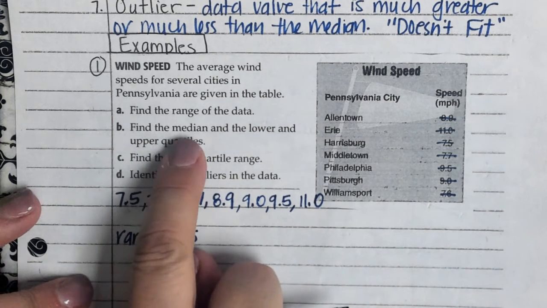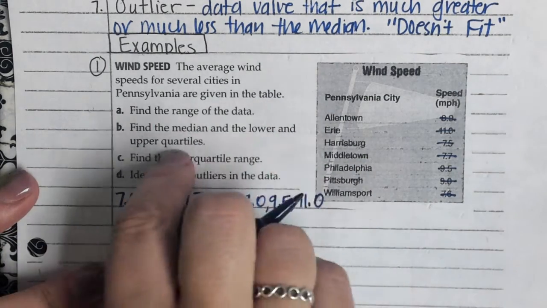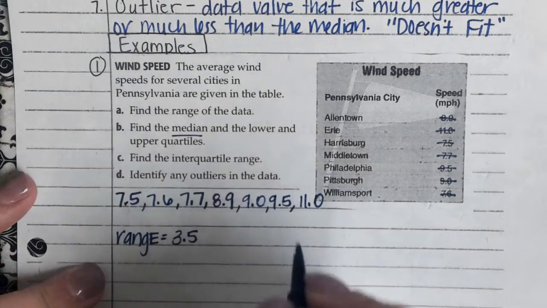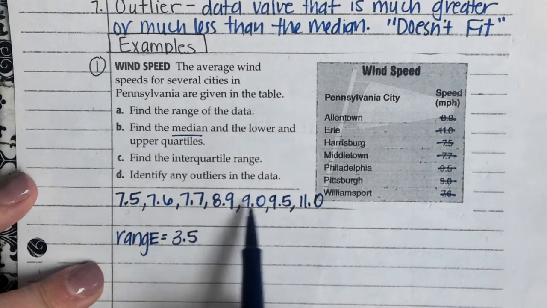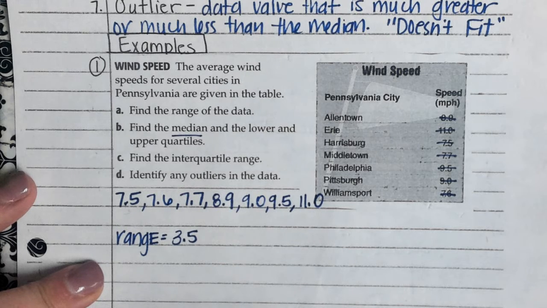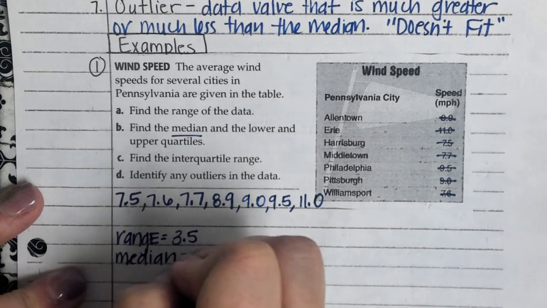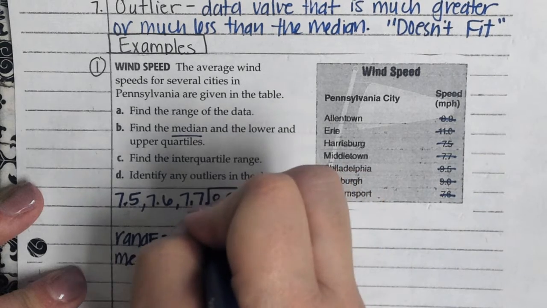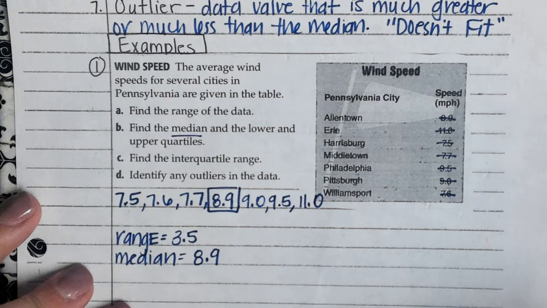Okay, now the next thing it says, find the median, all right? When we're looking for the upper and lower quartiles here, we always have to find the median first. So how many numbers do we have? 1, 2, 3, 4, 5, 6, 7. Okay, so what is our median going to be? 8.9. That's our median. We want to identify it.